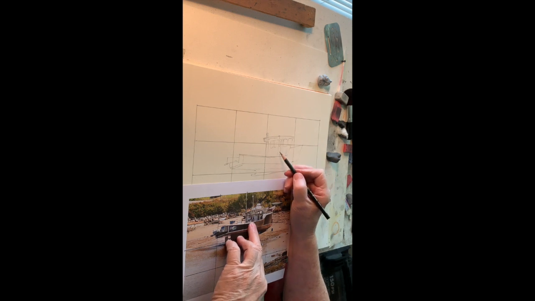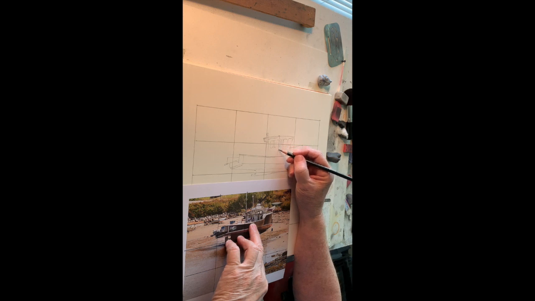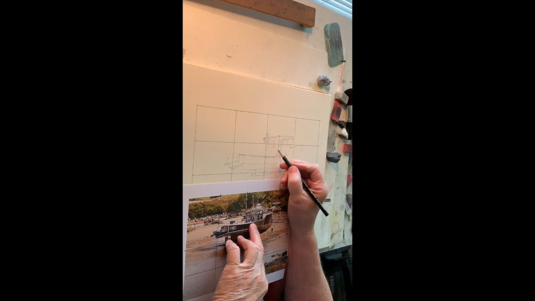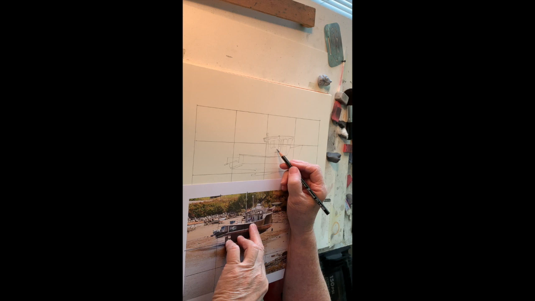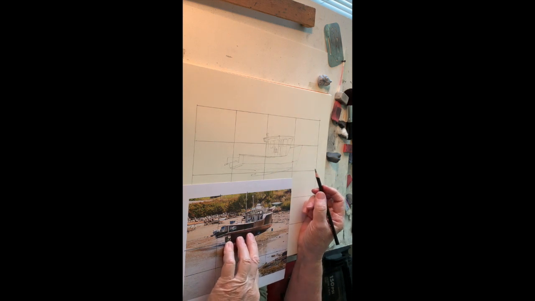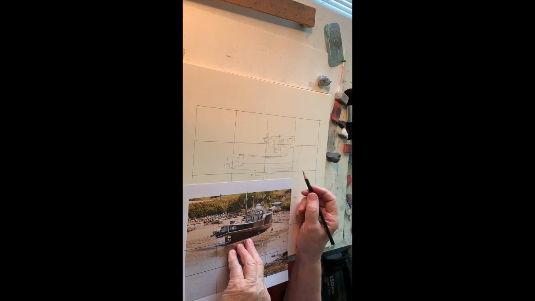Then it looks like there's a little shelf right here. I need to get that over further like that. There's a little shelf there. And you got some stuff sitting on the shelf. Actually, that goes across like that. Some bottles. Probably everybody's lunch. Although I don't think they have anybody on the boat now because the tide is out.